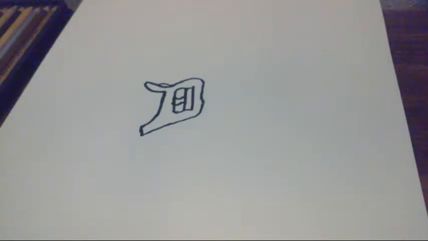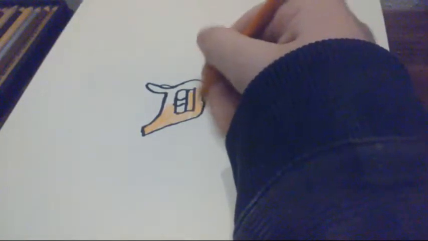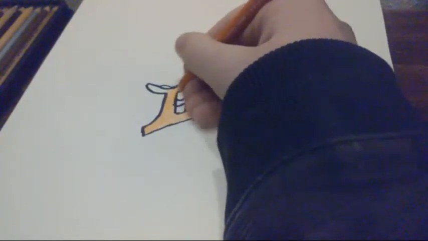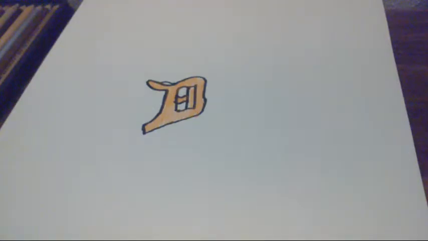And just because I feel like that didn't take long enough, I feel like I kind of rushed, I'm going to color it in orange because on their away hat it's orange. I did pretty well overall for this. Okay. First logo of the stream.